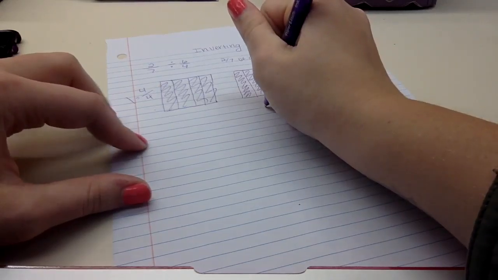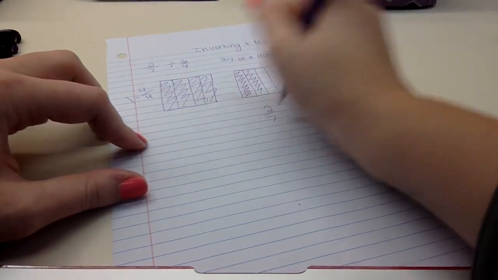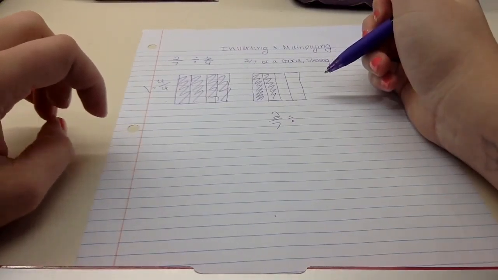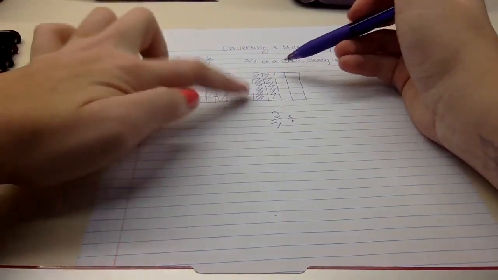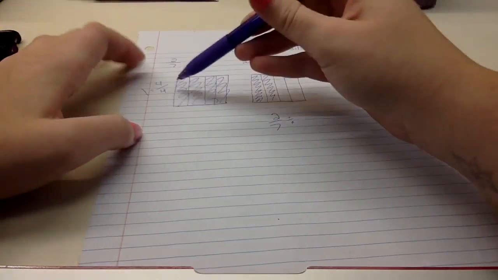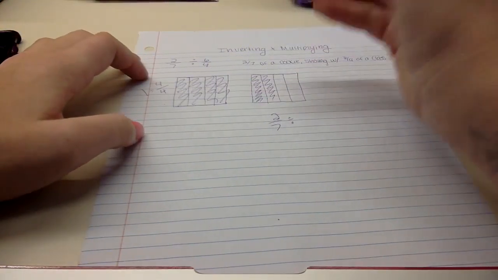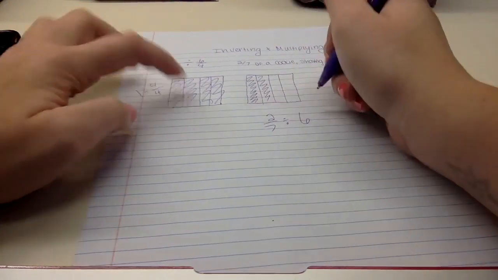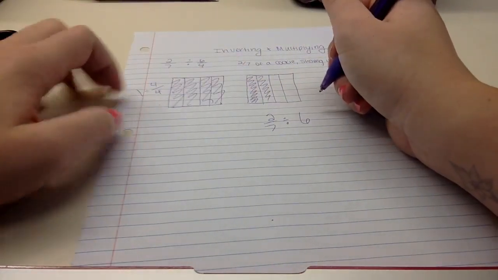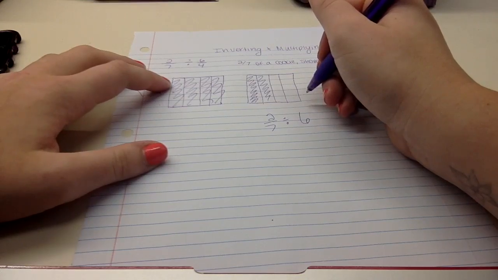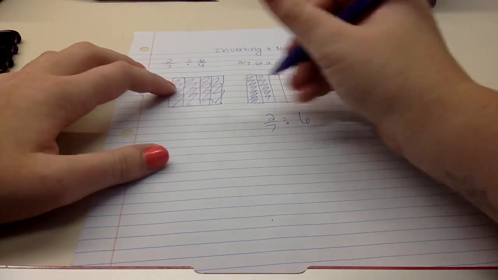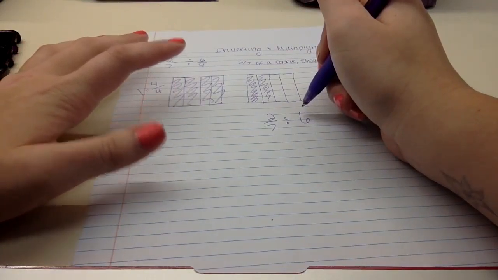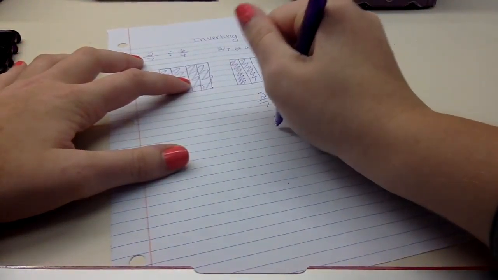So this is saying that we have 2/7, and we're dividing it by our parts that we've shaded. So that's 1, 2, 3, 4, 5, 6. So we're going to divide that by 6 because that's the part that we've shaded. After that, 2/7 divided by 6 is basically saying that we have 2/7.